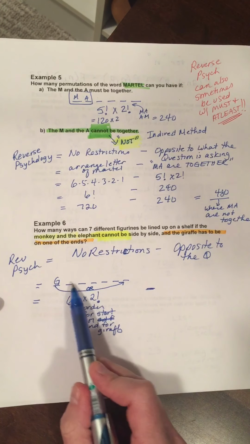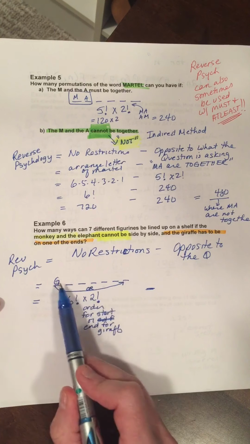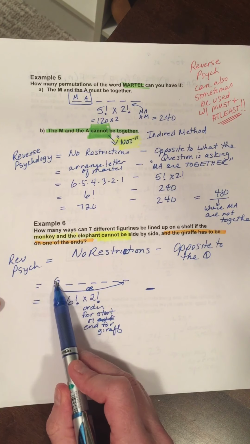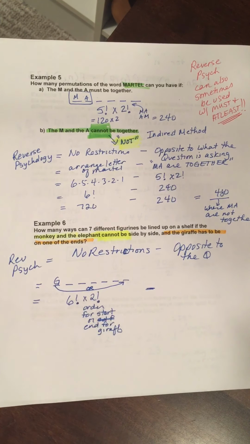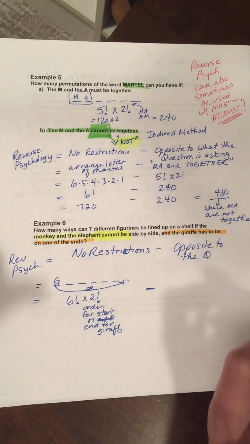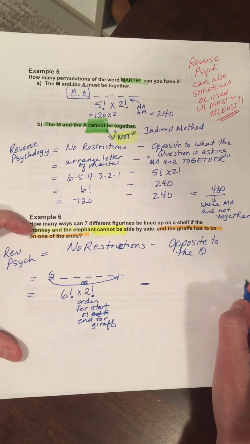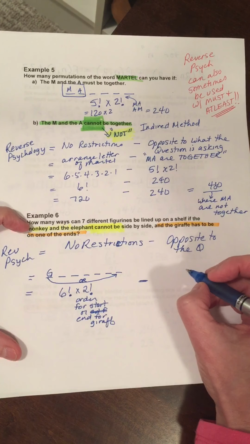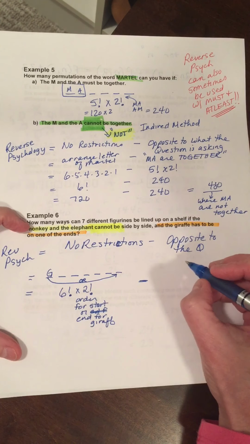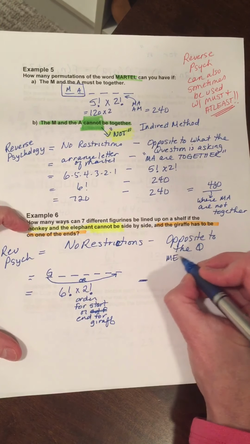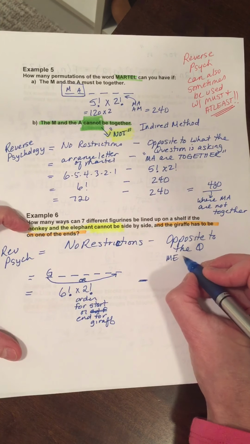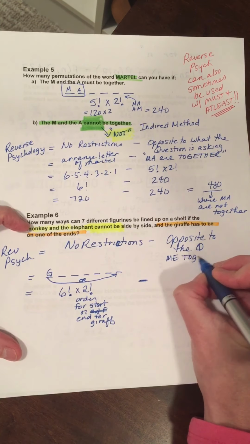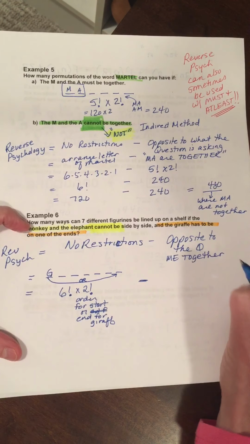So 6 factorial for the movable characters. Giraffe is sitting there, but then giraffe could also go at the end. Okay, alrighty. Now, opposite to the question. Well, if it's asking for the monkey and the elephant not to be together, opposite to the question puts monkey and elephant together.